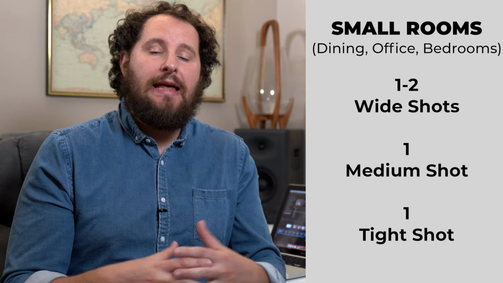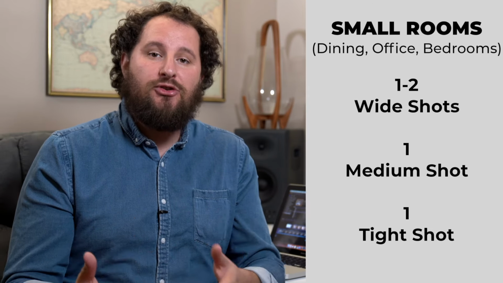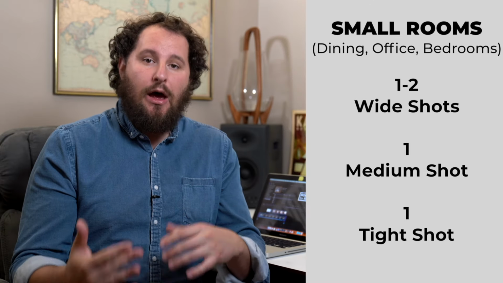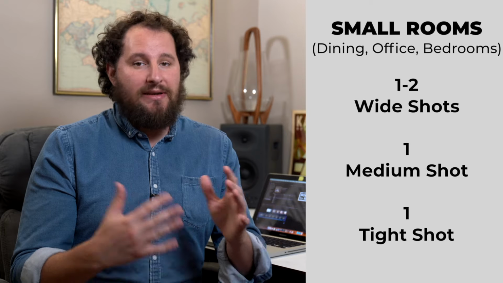We want to make sure that we are capturing 2 to 3 wide shots of the main rooms, like the living room, the kitchen, and the master bedroom. We want to capture 2 to 3 wide shots of each of those rooms, as well as 1 to 2 medium shots, and also 1 to 2 tight shots. When it comes to the smaller rooms, like a dining room or a bedroom or office, you can capture 1 to 2 wide shots, 1 medium shot, and 1 tight shot.